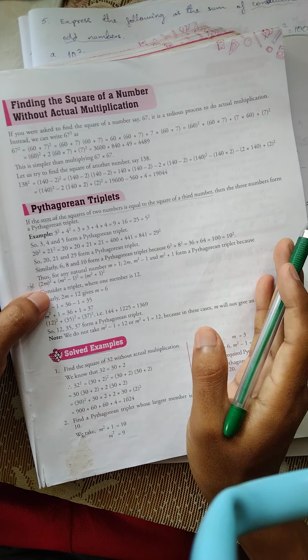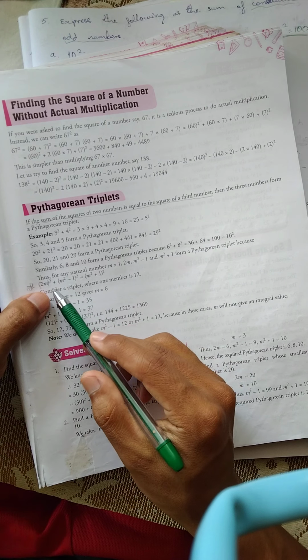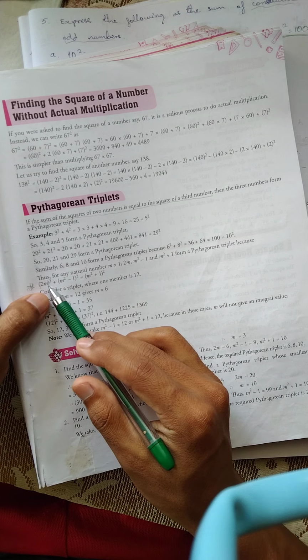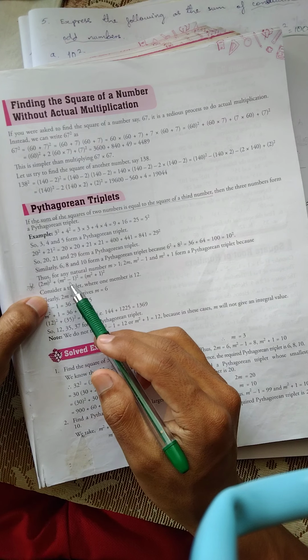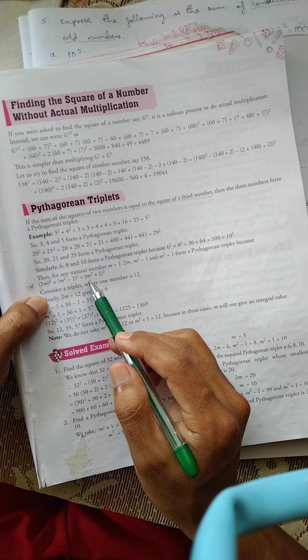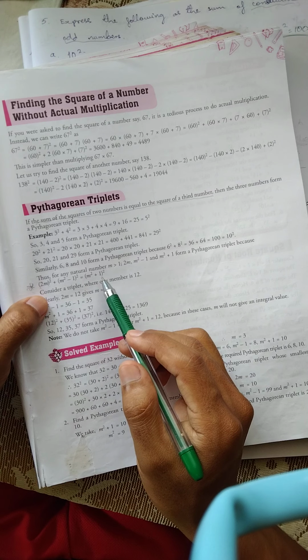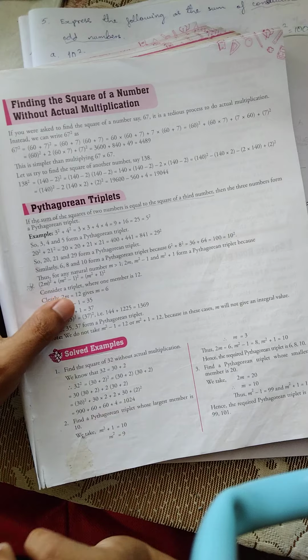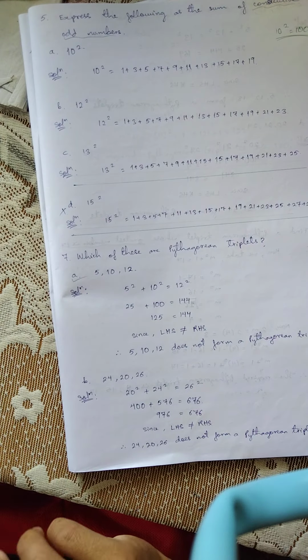In the next question we will use this expression: for a Pythagorean triplet, we have 2m, m square minus 1, and m square plus 1, where (2m) square plus (m square minus 1) square equals (m square plus 1) square. Now we will apply this equation of Pythagorean triplets.